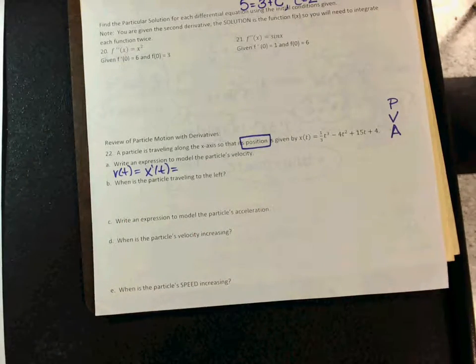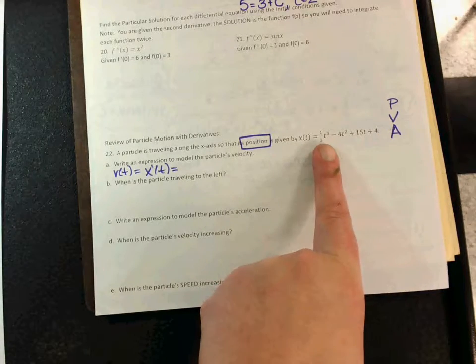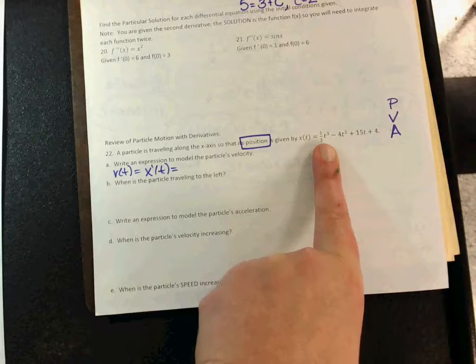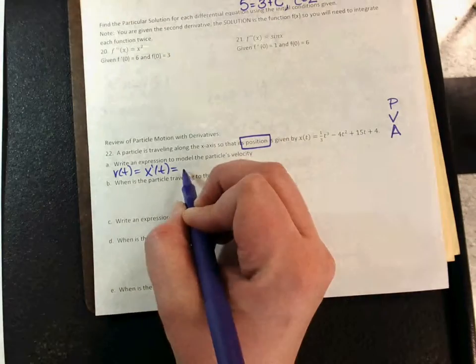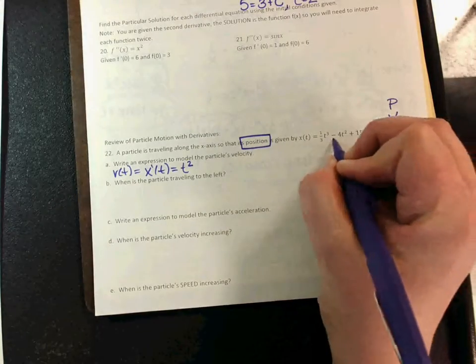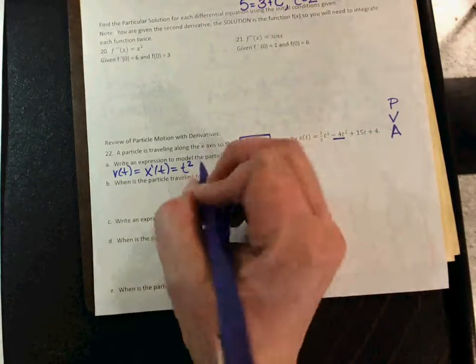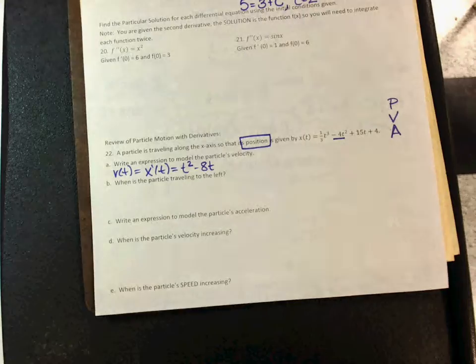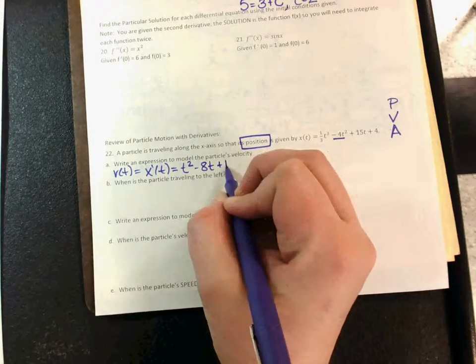Now we're going to actually just take the derivative. So that should be easy, right? 3 times down on the 1/3, what happens? Cancels out. Now it's t to the 2. Next term, I have a minus 4t squared, times the 2 down, it's an 8t. And then 15t, what's the derivative? 15.